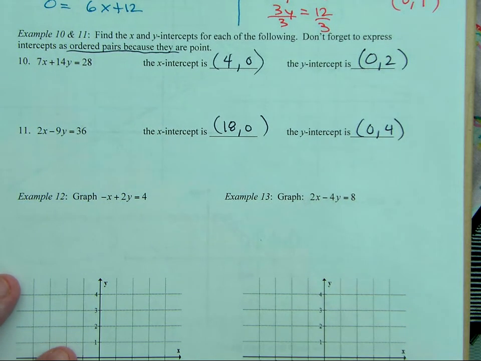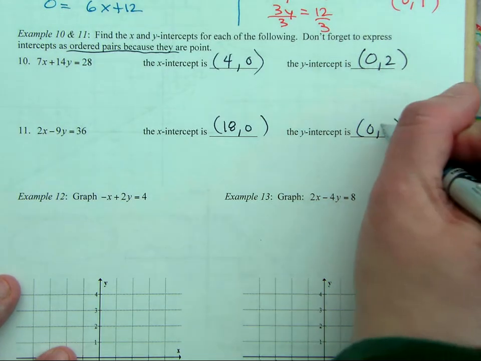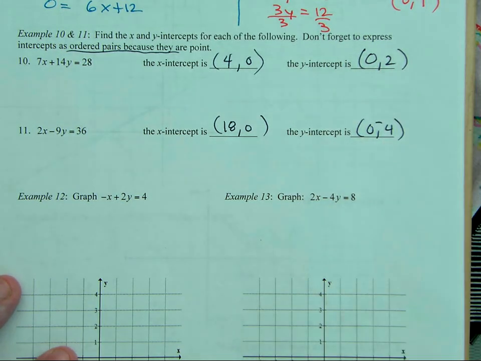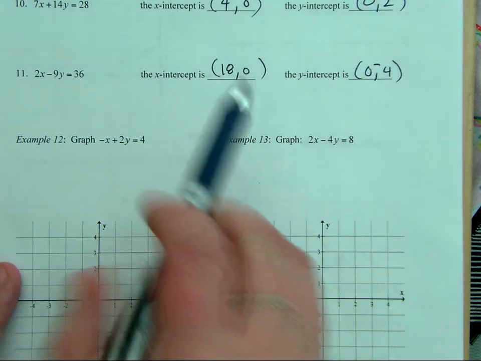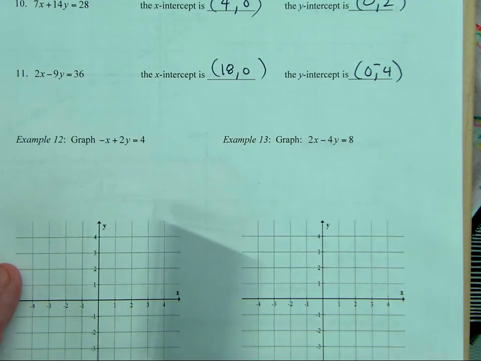Yes? Negative 4? Oh, and that would change everything. I'm so glad that we actually made a mistake and we fixed it. Because what I will tell you is that if you graph 0, 4 as opposed to 0, negative 4, you have a completely different line, wouldn't you? And this is why the checkpoint is important. Okay. Any other questions or thoughts on those? Okay, let's go ahead and do the next ones.